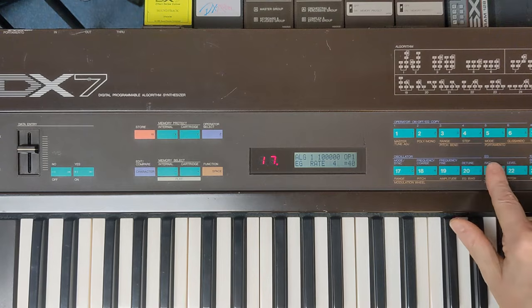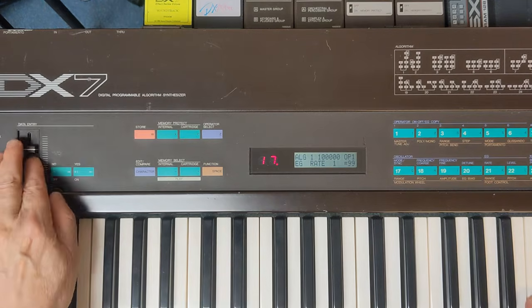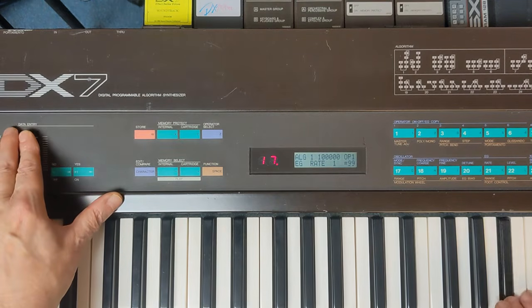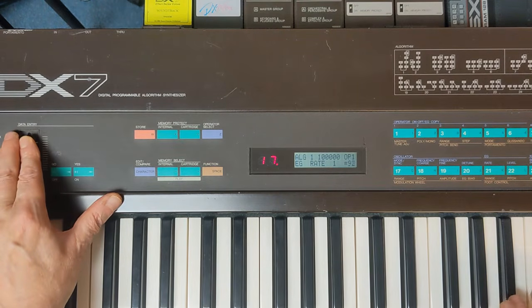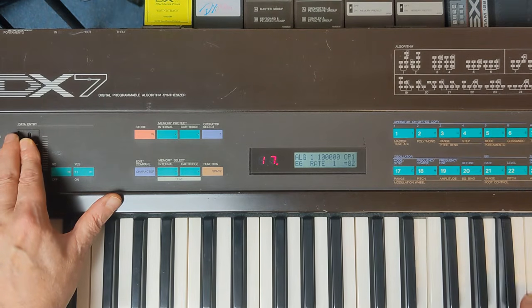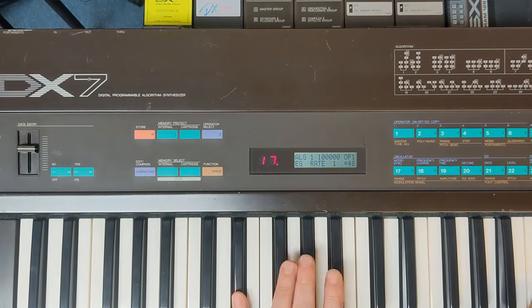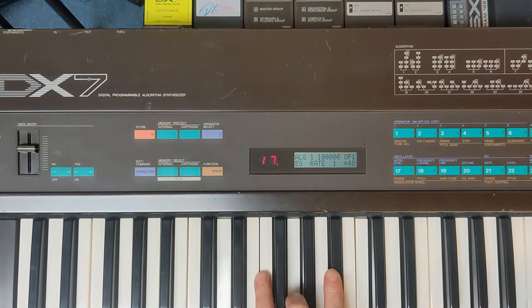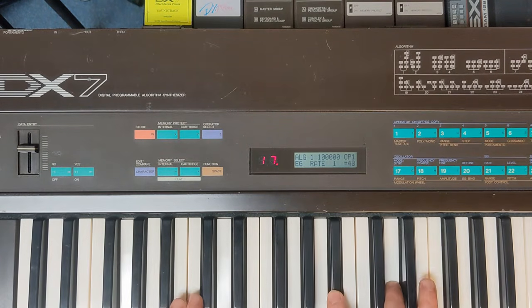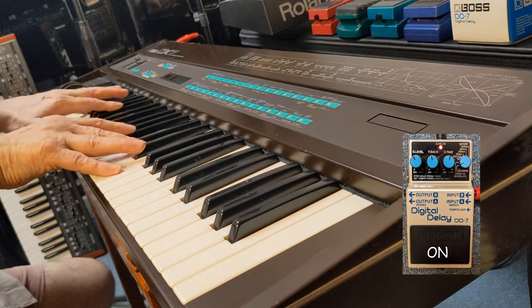And that only leaves attack, which is rate 1. Rate 1, again, 99 is the fastest time. If I slow that rate down, eventually, again, you have to go pretty low down before you start to really feel the attack. So that's our sine wave. Put a little bit of delay on that.